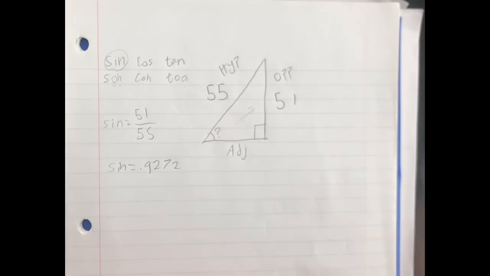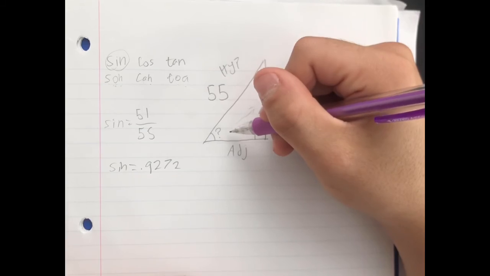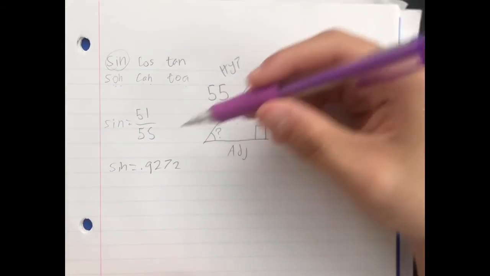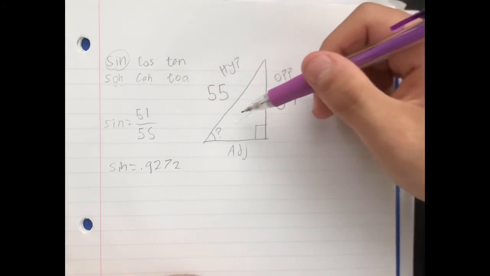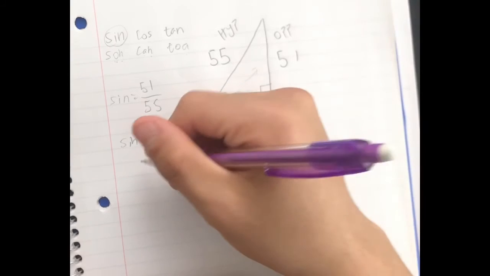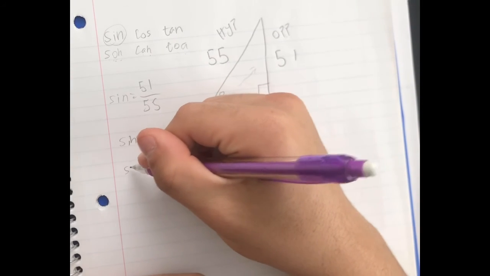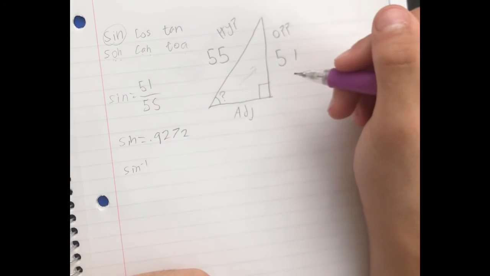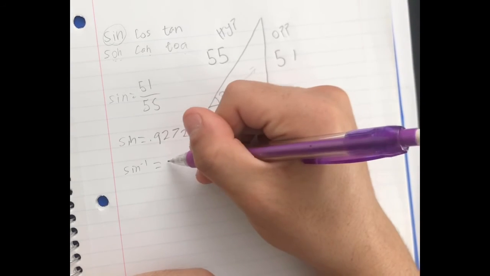So now we have the sine of this angle. We want to use our inverse sine function on our calculator, and that will give us the angle. So I'm going to do that on my calculator.